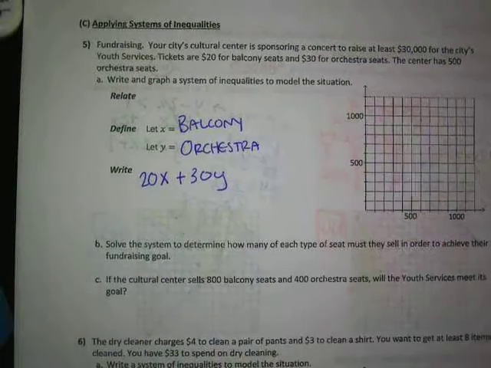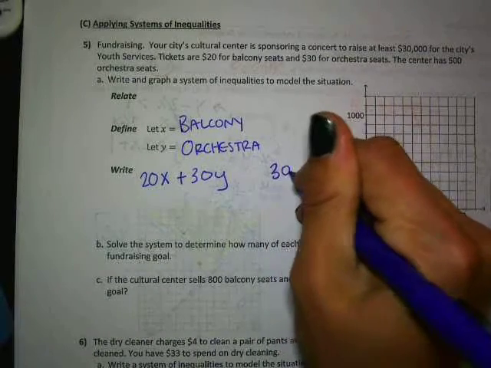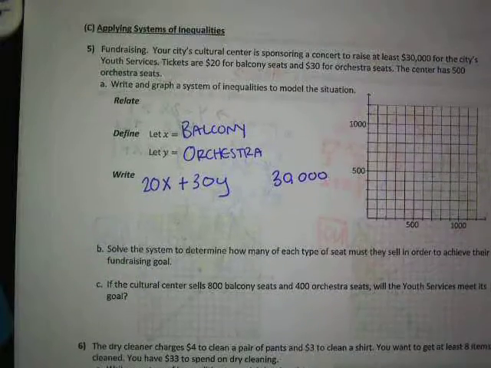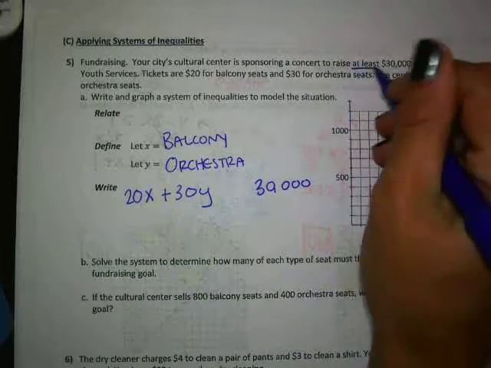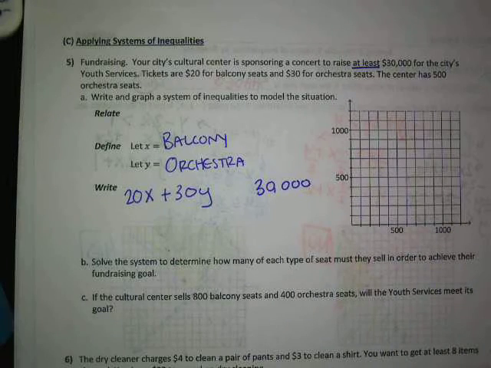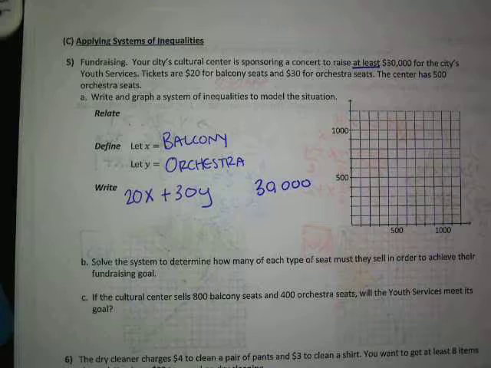Now it's not going to be equals to. It's going to be some kind of inequality. Greater than or equal to, right? Yep. Because it says at least 30,000, you're going to have an inequality. So can I go more than 30,000? Yes, because I would need at least 30,000. So it needs to be more than or equal to.